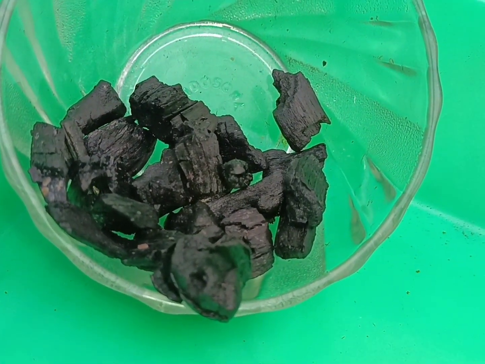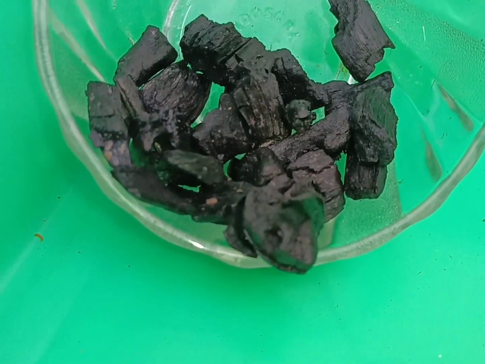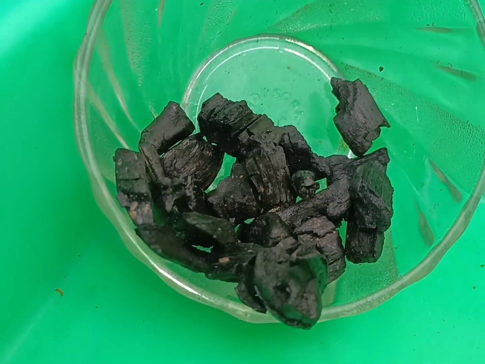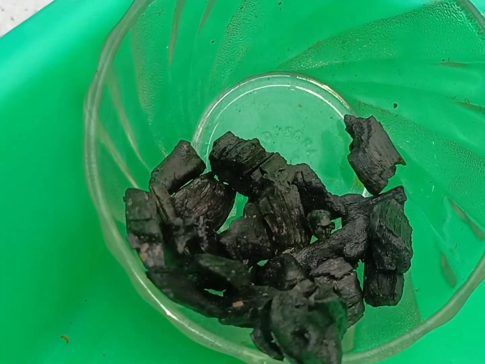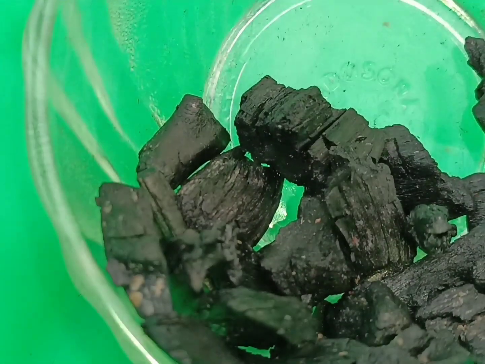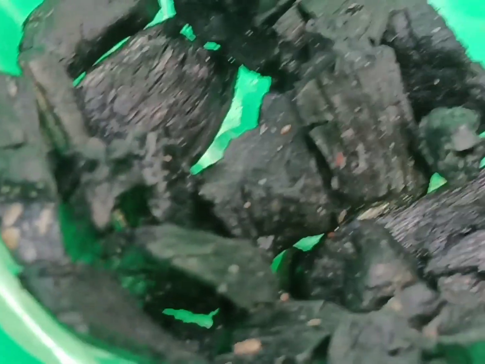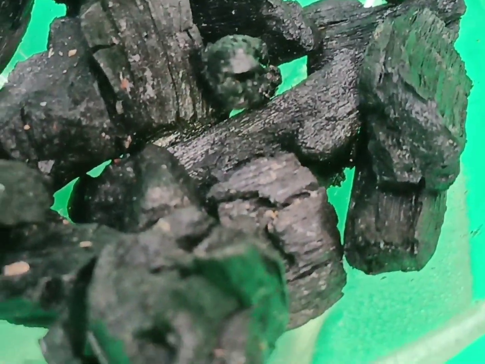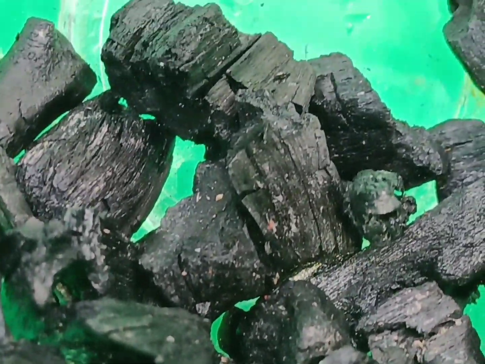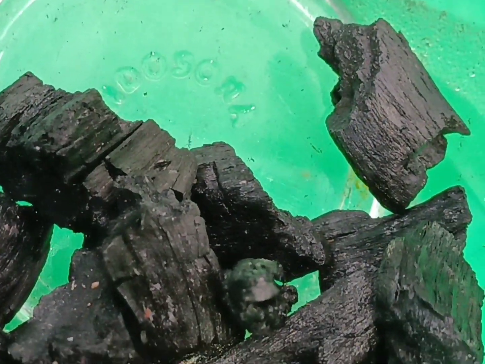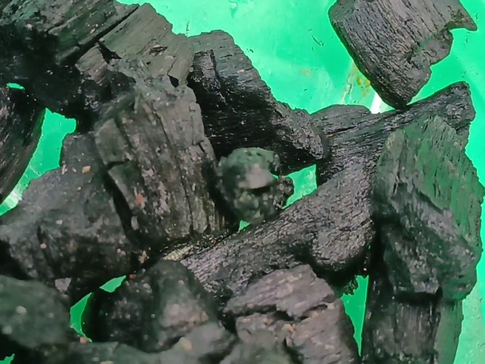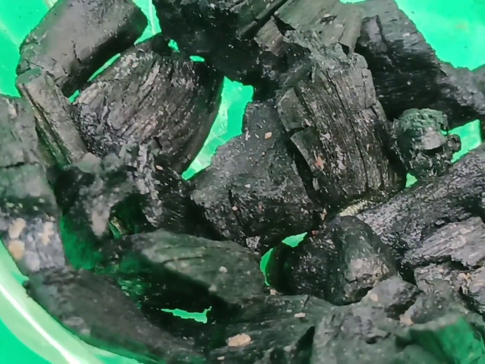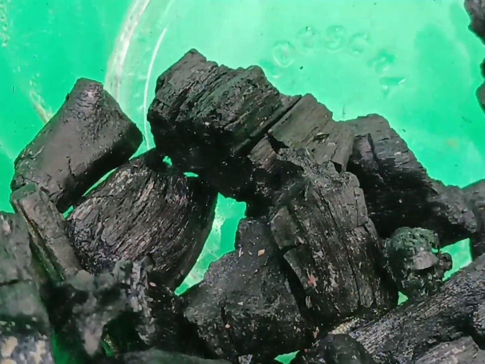It does not decompose into carbon dioxide. It stays for hundreds of years. So the high stability makes charcoal a better fertilizer than any other organic material. Around 5% of charcoal in your growing medium would be more than enough for your plants to grow healthier.